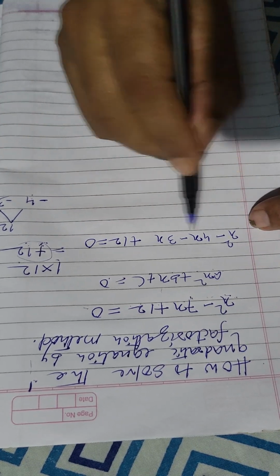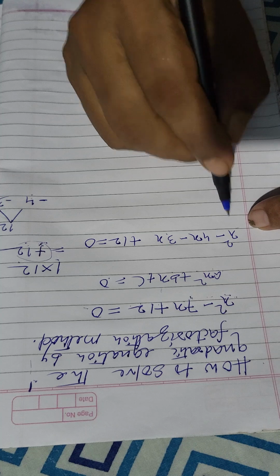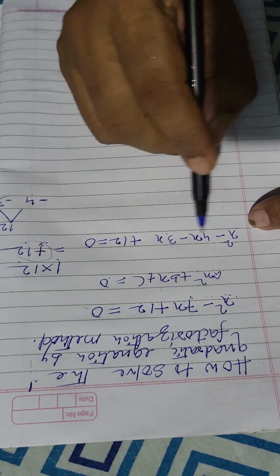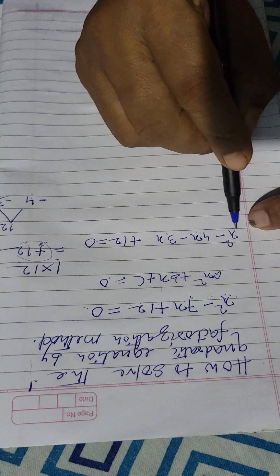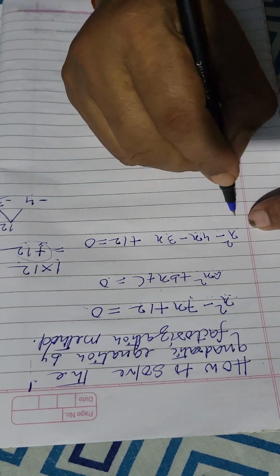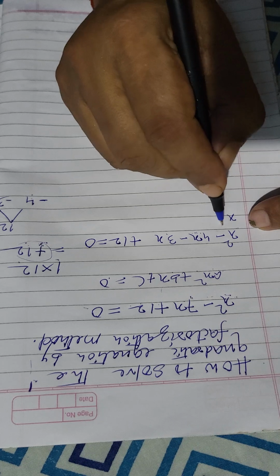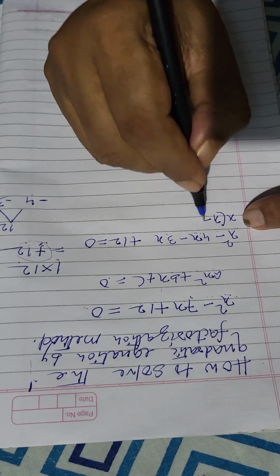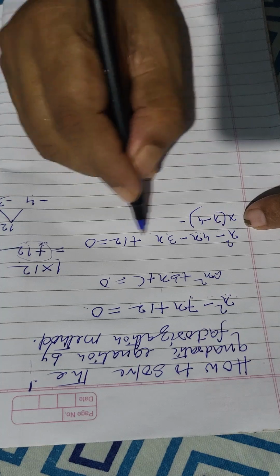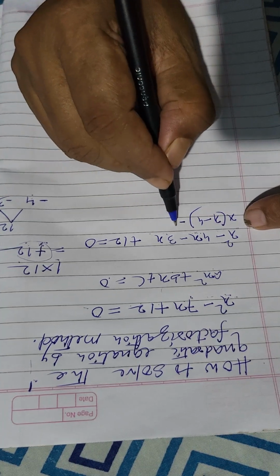Now here, see, what is the common here? Sometimes there is no common. So here x is common. So here x we take common, then we write x minus 4 and here minus, what is common over here? Here is the 3 common.